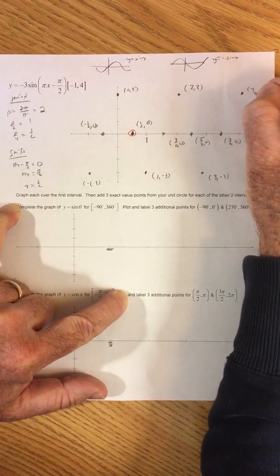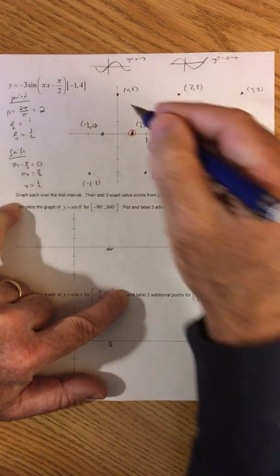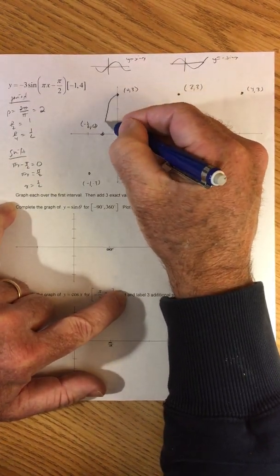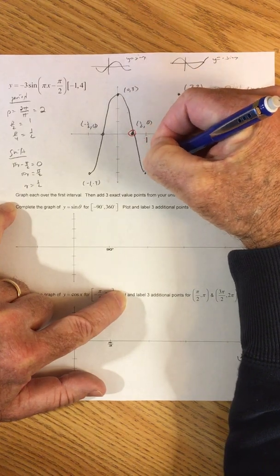Now you can, for these ones, since it's 5, you could put 2.5 there. That's not going to hurt anything. But normally, for trigonometric stuff, we use improper fractions.